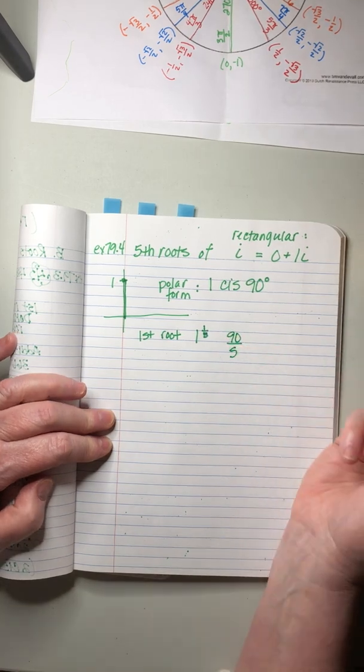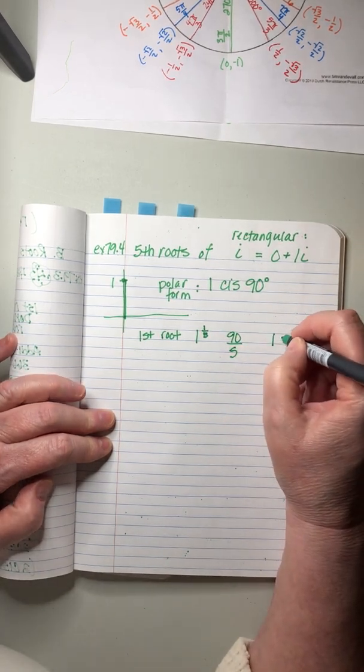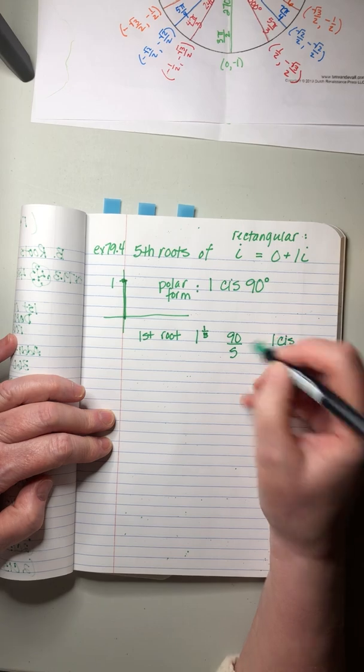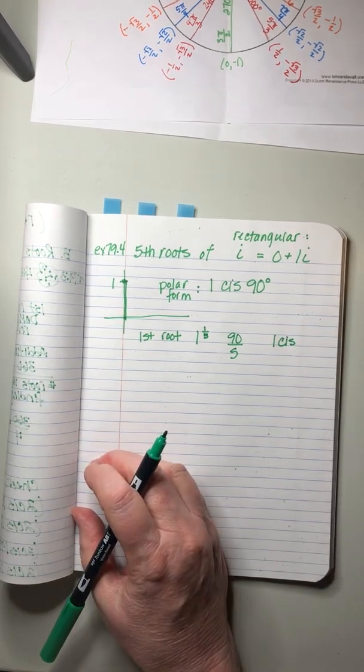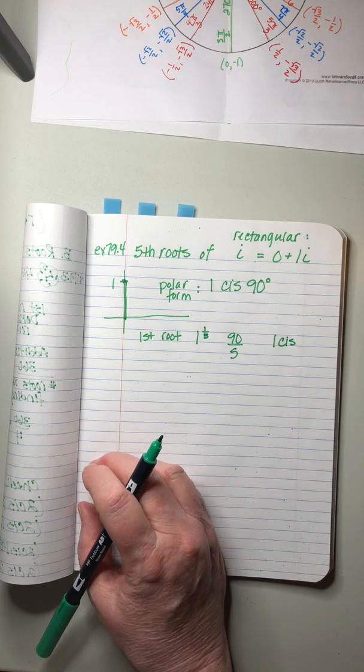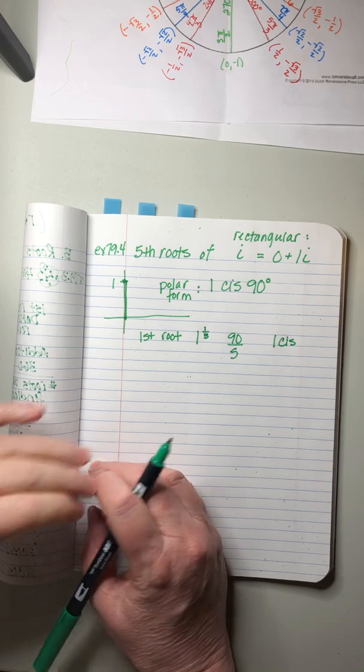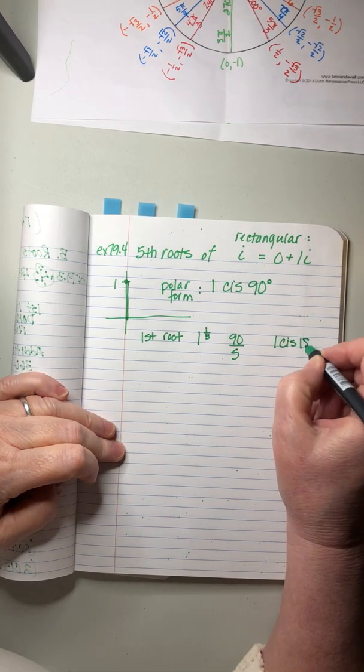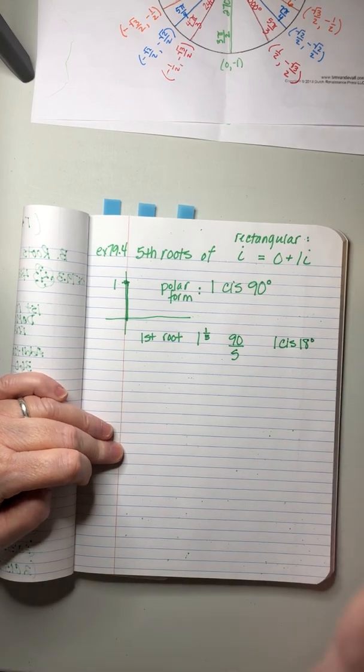Well, the roots of 1 are really easy. They're just 1, and then 90 divided by 5 is going to be 18, if I haven't lost my mind. It is 18. So there is our first root.